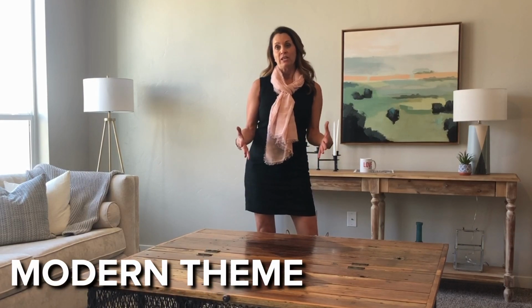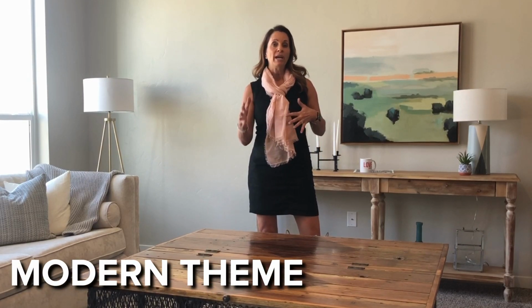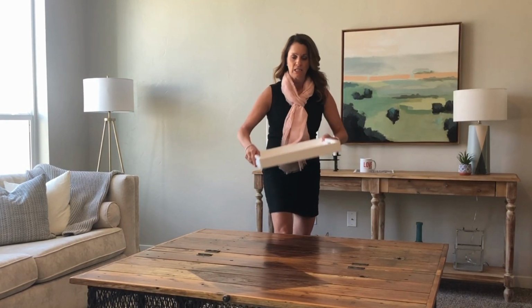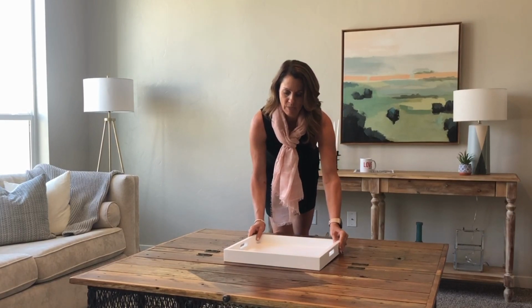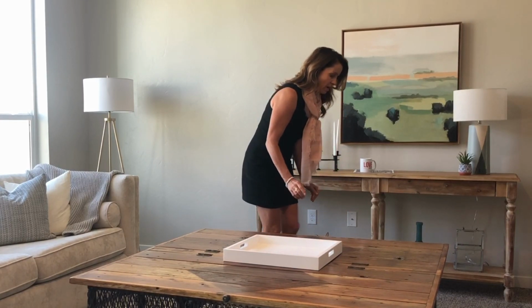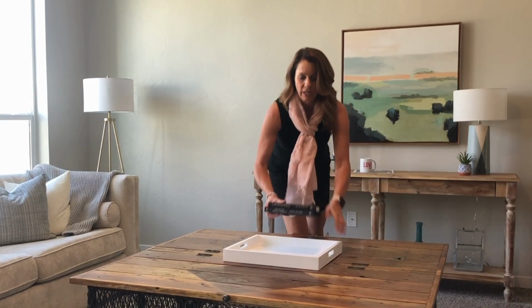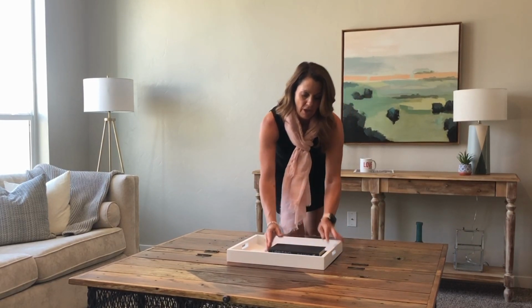All right guys, so the last theme we're gonna do is a modern theme. And when I think modern, I think whites, golds, and blacks. So we're gonna start first with a white tray, a nice clean tray. Set this up here in the middle. We are gonna use those books, some black books here. So we'll set these up here in the front.